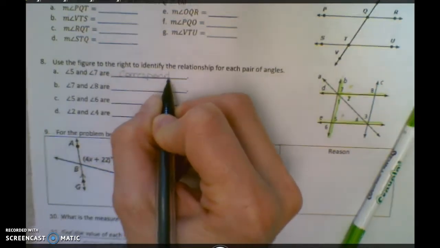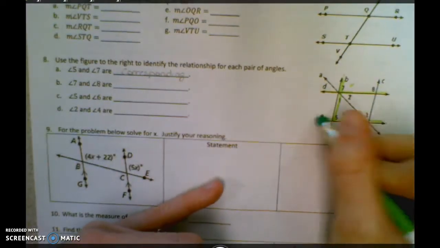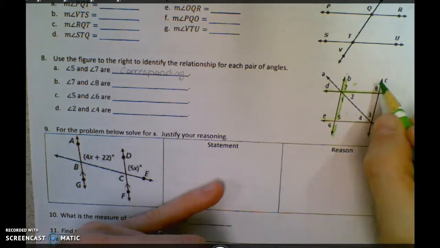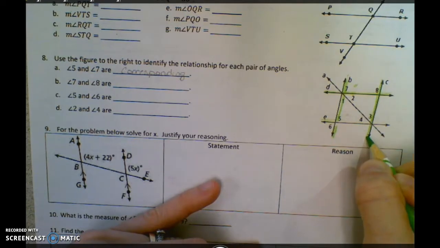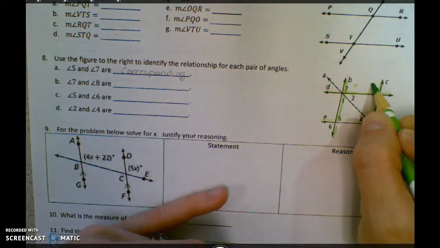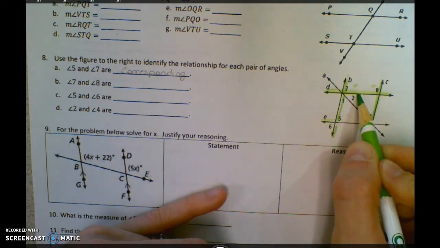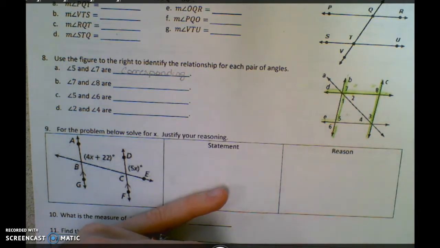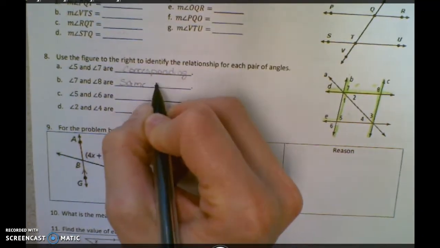Angle 7 and 8 are the next pairs that we're supposed to look at. Well, I already have 7 traced conveniently, but angle 8 is up here using line C. So I've changed the two lines that are parallel that I'm looking at, or that we're assuming are parallel. 7 and 8 now, when I compare it to the transversal, they're on the same side of that transversal. They're also both between lines B and C. Therefore, they would be considered same side interior angles.